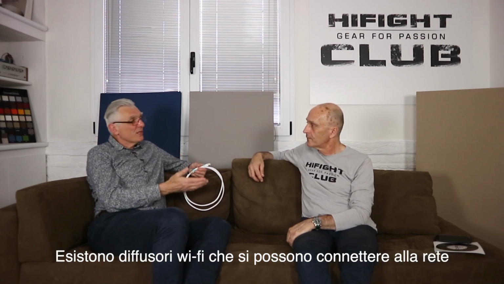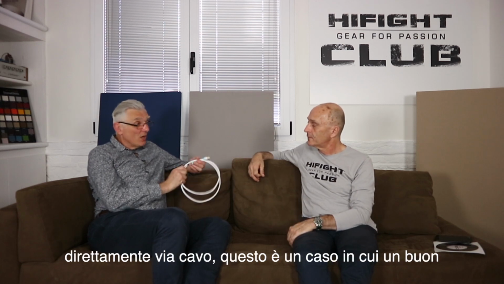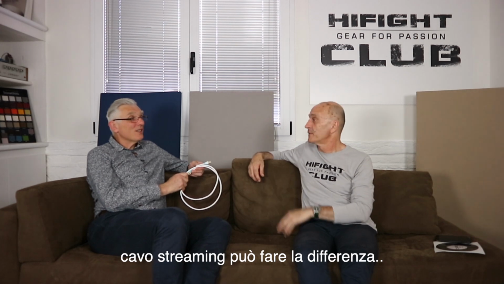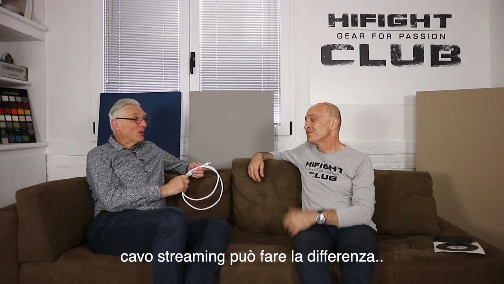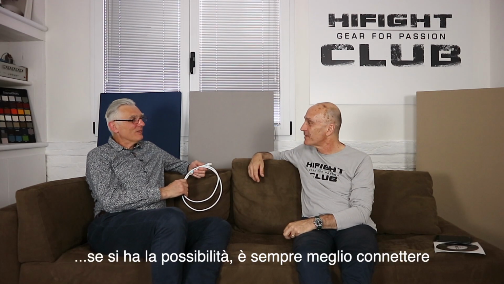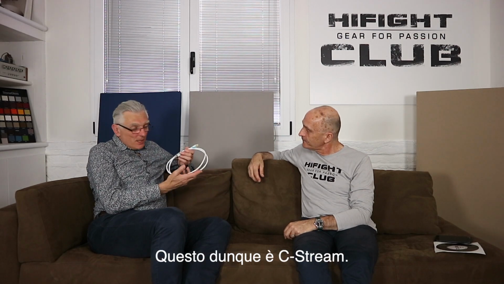There are some Wi-Fi speakers, for example, which you can either put out on Wi-Fi or you can hardwire, and usually you would find there's a better signal if they're hardwired. What we suggest to everybody, if you can, please connect the cable, because it's better than Wi-Fi, where possible. Okay. So this is the C-string.